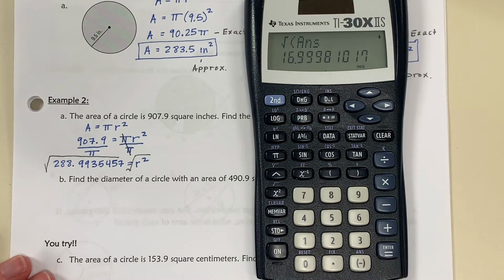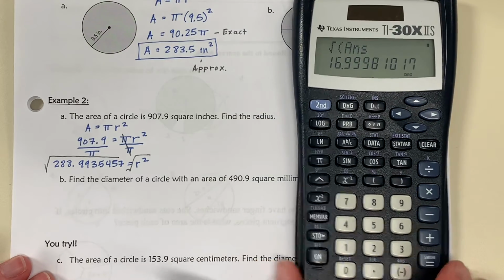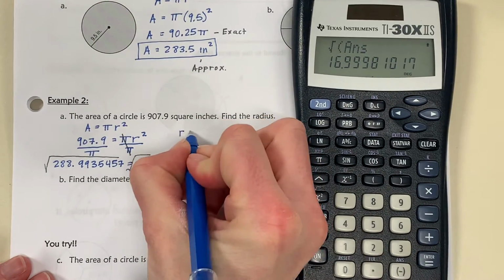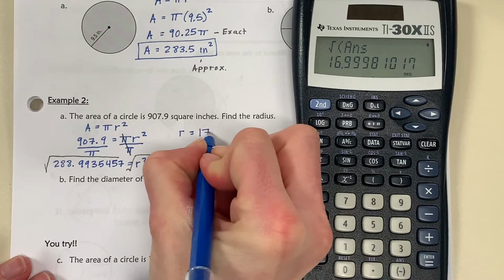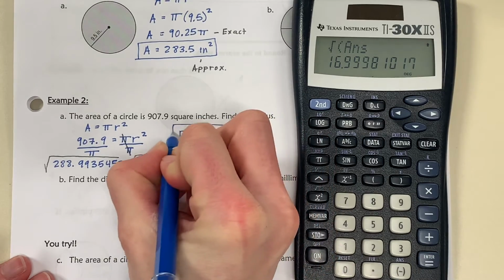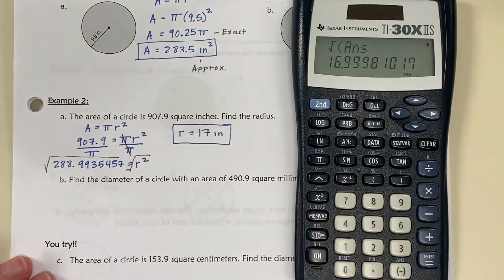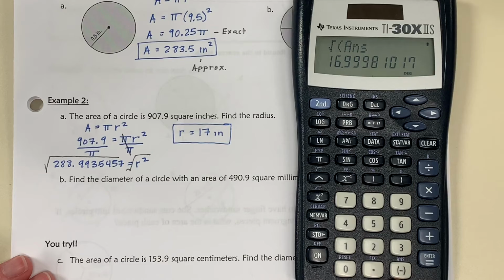So when you hit equal to, we get 16.99981017. That's really, really close to 17. So I can say that my radius is 17 inches. Now, make sure you try this on your calculator using the answer button just above the negative.